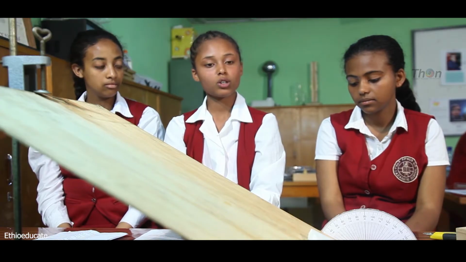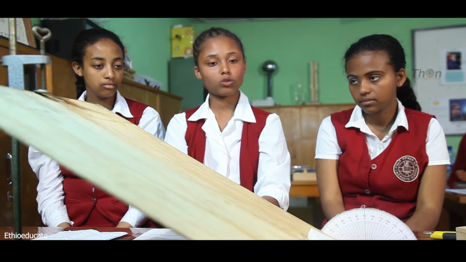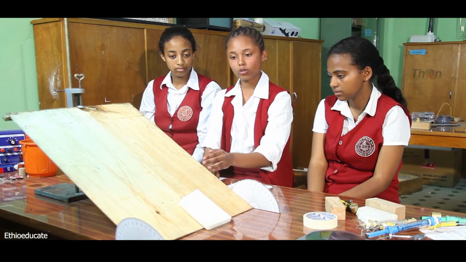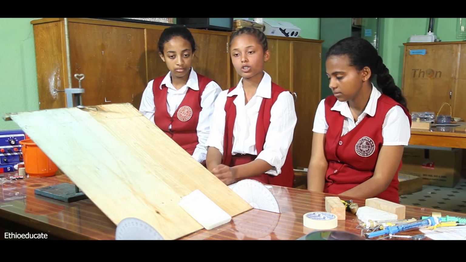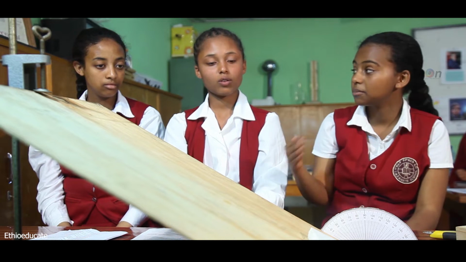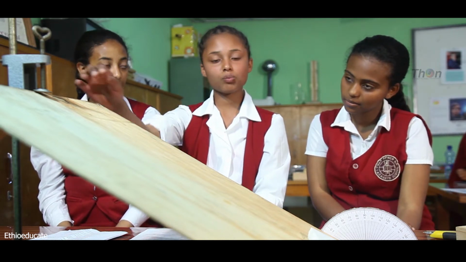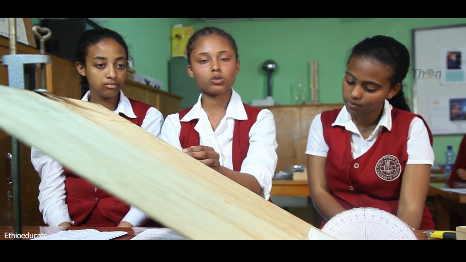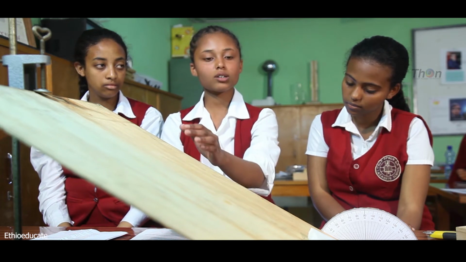And this is due to the parallel component of the weight being equal to the frictional force. Here, the parallel component of the weight is mg sin theta, while the frictional force is mu mg cos theta. So at this point, mg sin theta equals mu mg cos theta. That is, the parallel component equals the frictional force, and the object starts sliding.